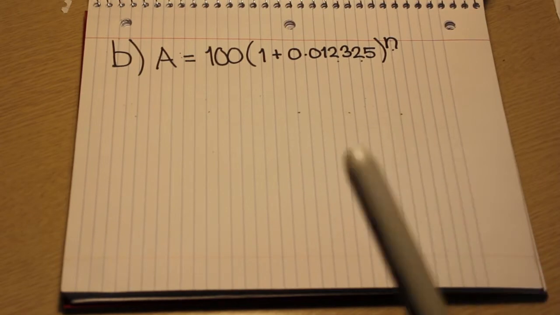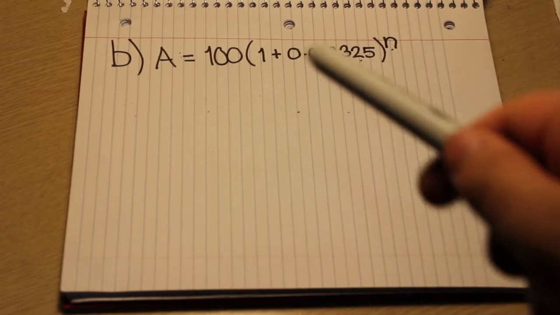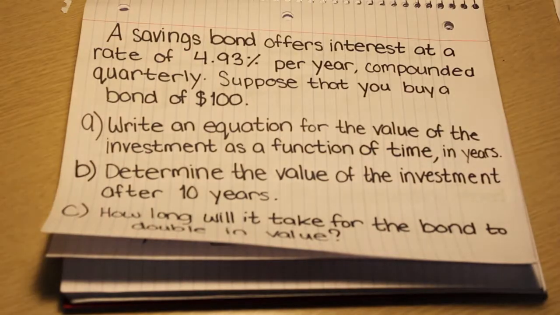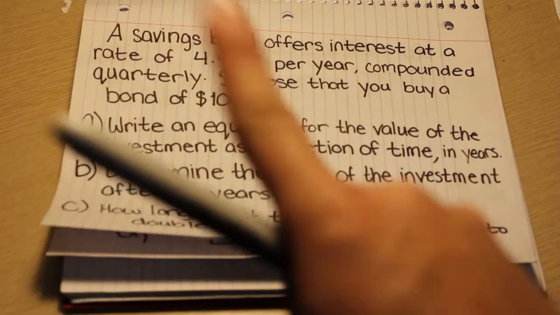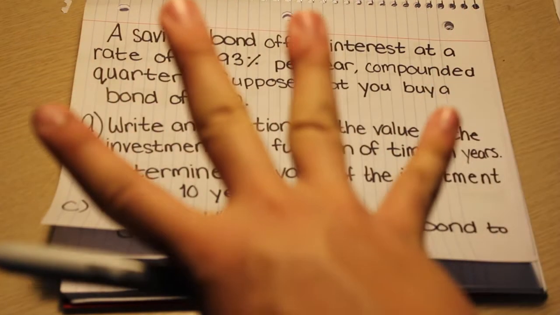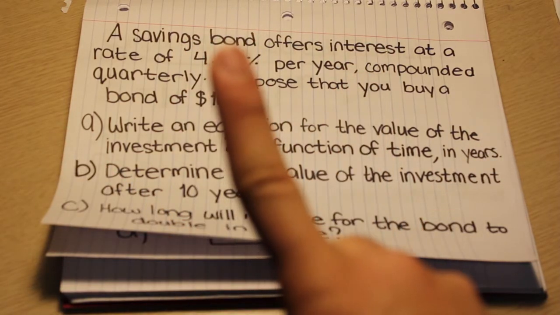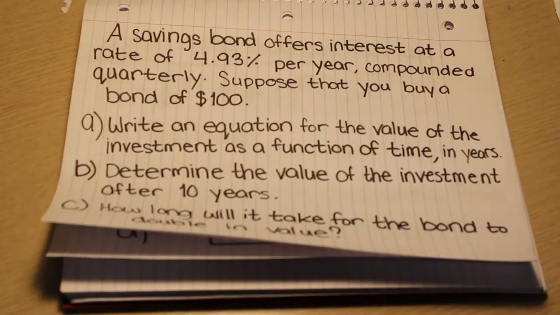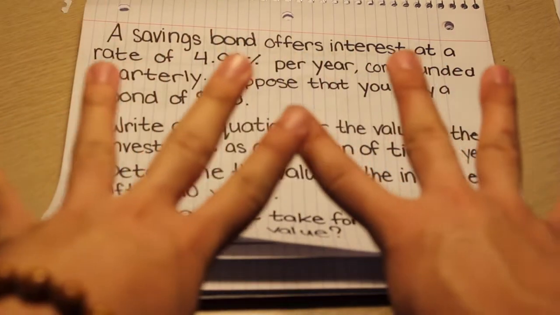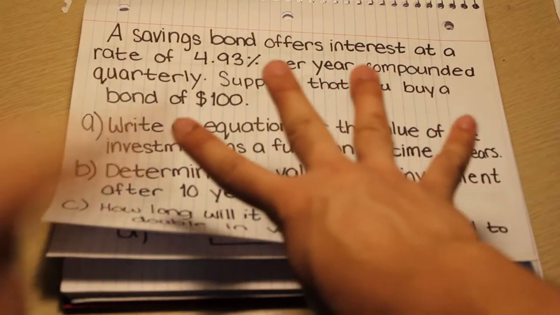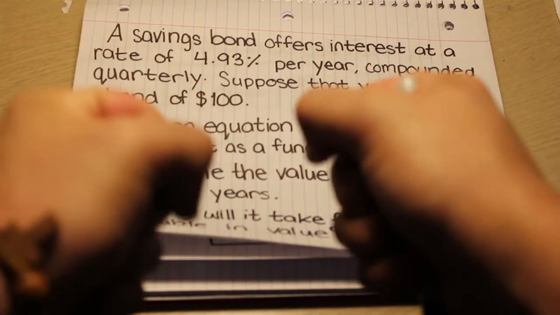What part of the equation can tell us how many years have passed? This n variable right here can. The reason for that is because if we look back to our question, it says per year compounded quarterly, which means there are 4 compounding periods in 1 year. So if we have 8 compounding periods, it will equal 2 years, because you have 2 groups of 4, and 4 is equal to 1 year. So this is 1 year and this is another year, so that's 2 years.